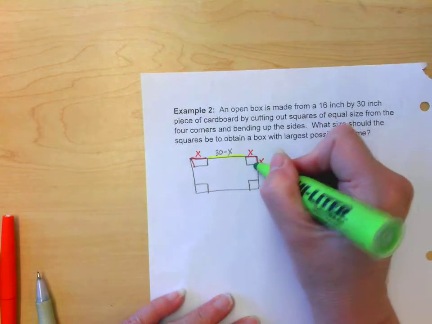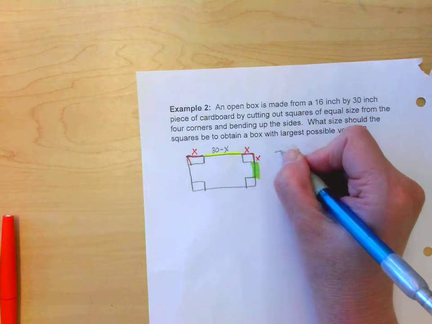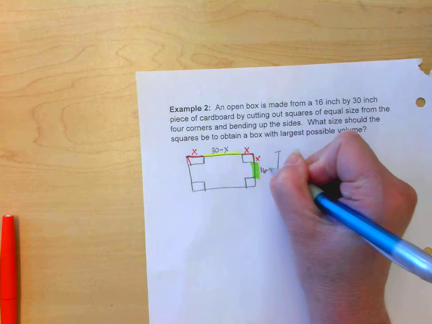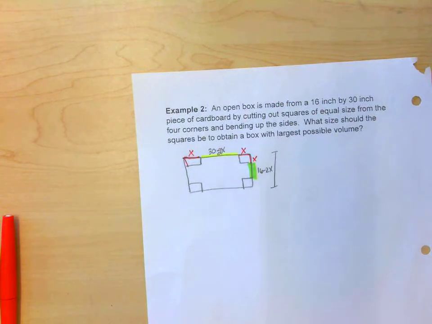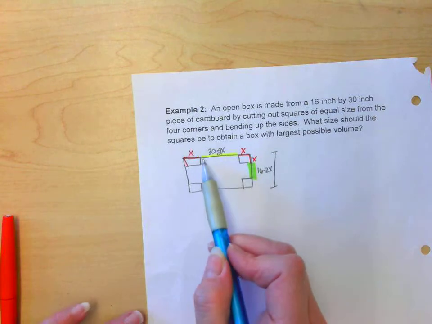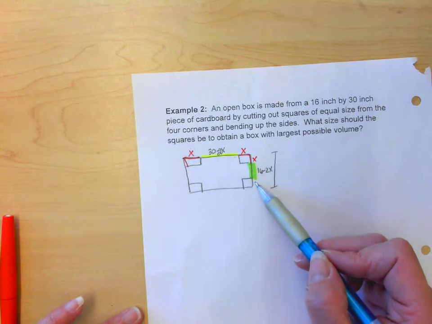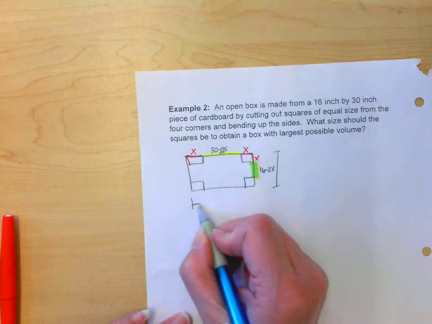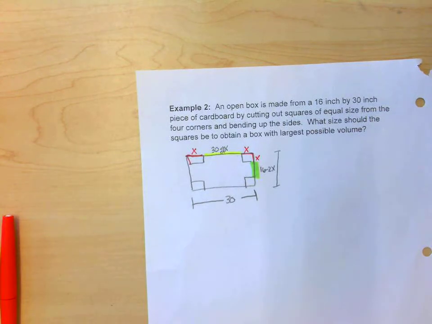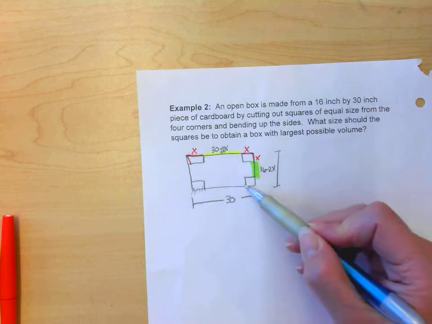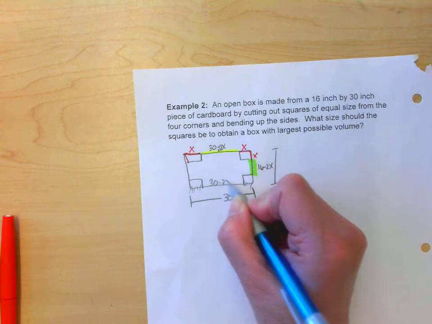This green segment was 16 inches all the way across. So, and I'm sorry, I left the 2 off, would be 16 minus 2x. So we've got this yellow length is 30 minus 2x. This green length is 16 minus 2x. The entire distance, the length, was 30. If I subtract off both of these x's, I'd be left with 30 minus 2x.